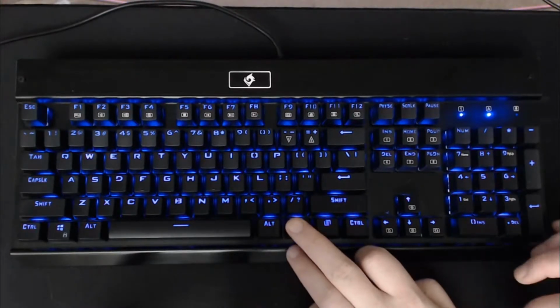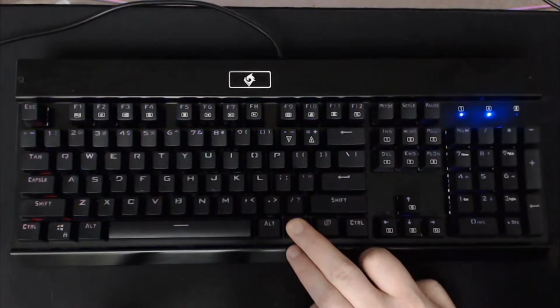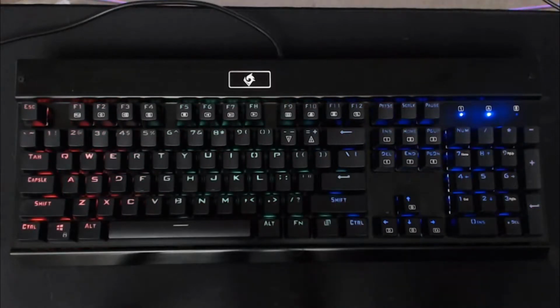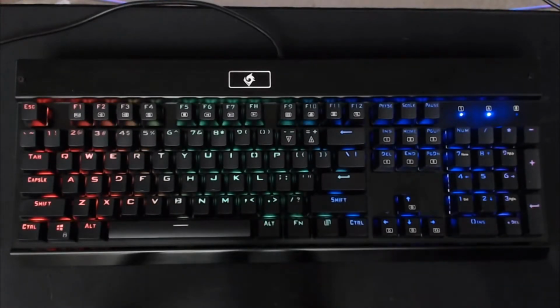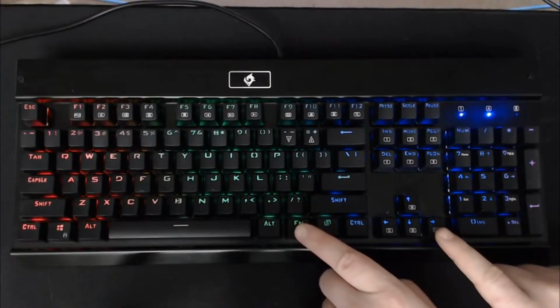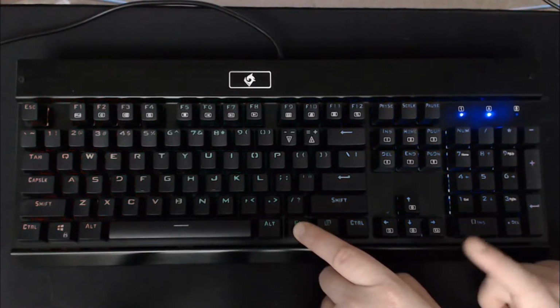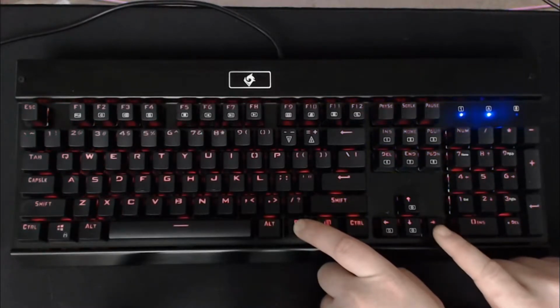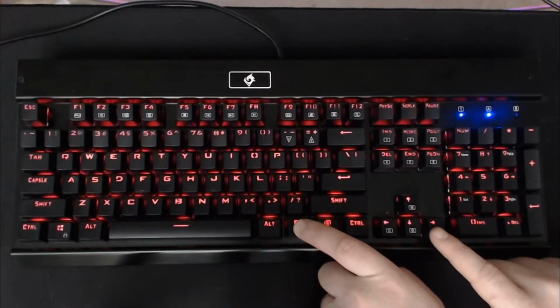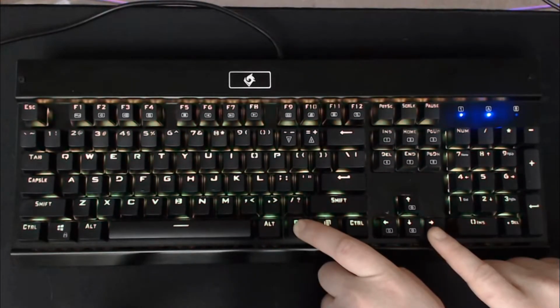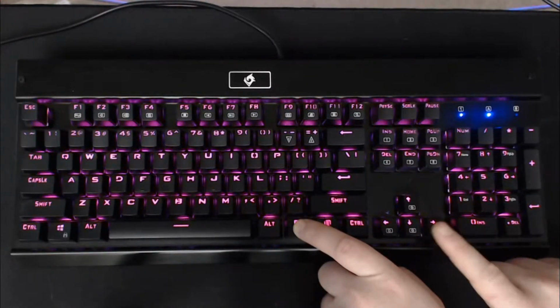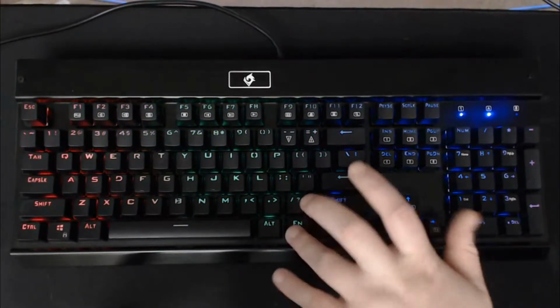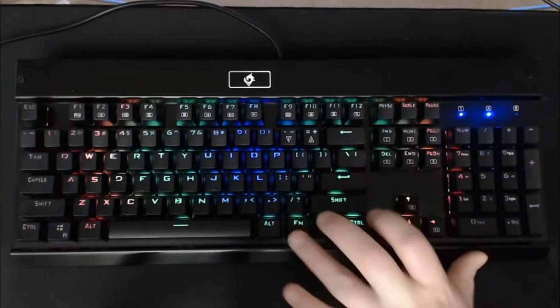So that's insert 1. The second one here is the pulse feature. What it's going to do is pulse whatever color that you have. And this one you can change the speed, the brightness, as well as the color. As you can see here, we can change to the different colors just by pressing this key here. So let's go to the third one.